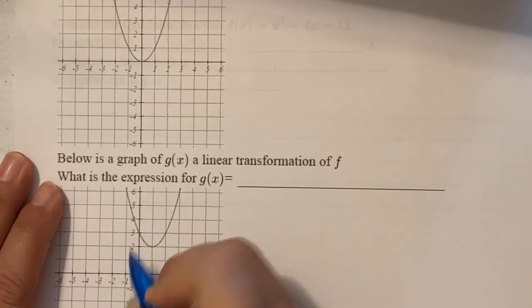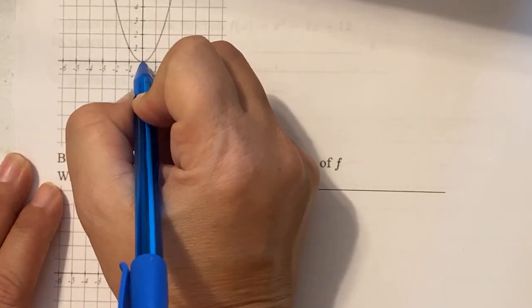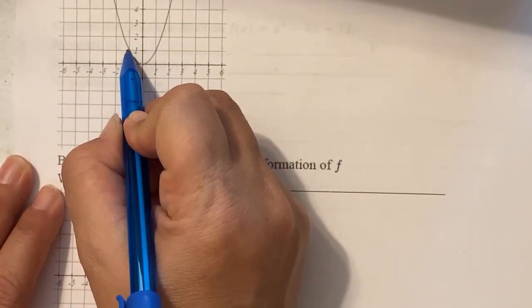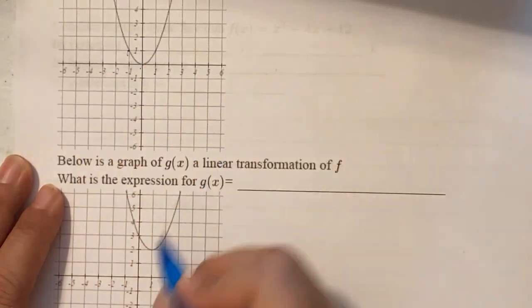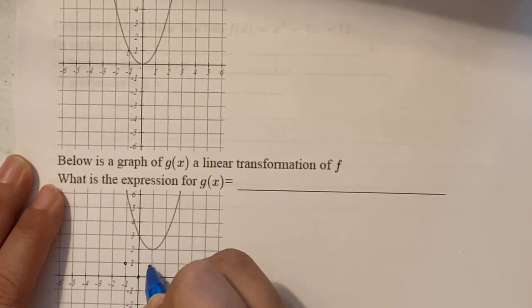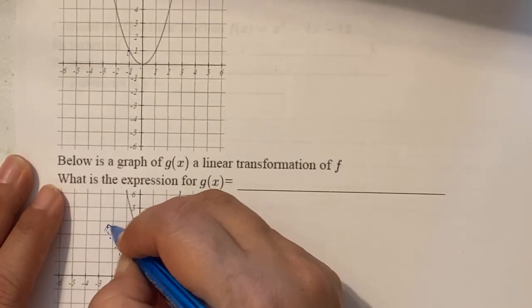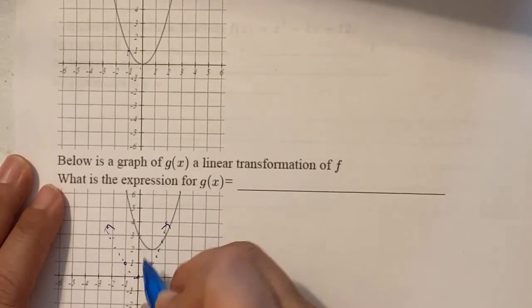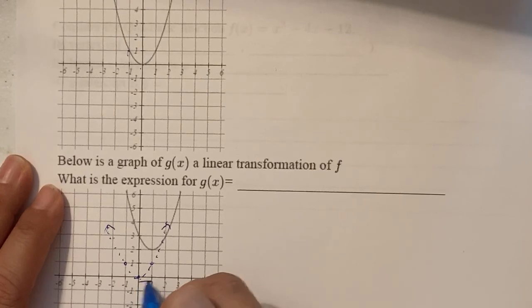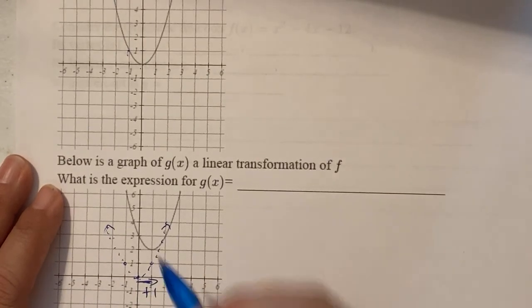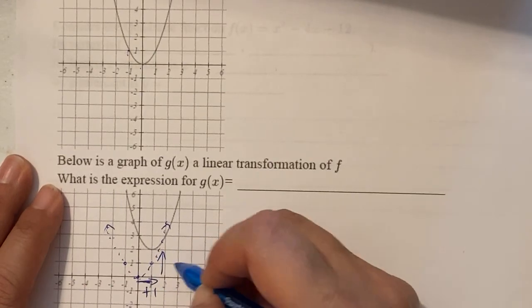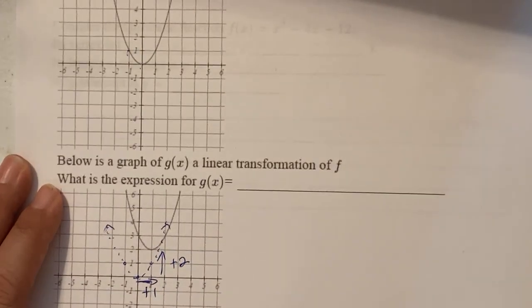here's our parent graph. If we look at our points, we have -1, 1, 0, 0, 1, 1. I'm just sketching it down here so I can see my rough sketch to see what's going on. We shifted to the right 1 unit, and the vertex, the y value, went up 2 units.